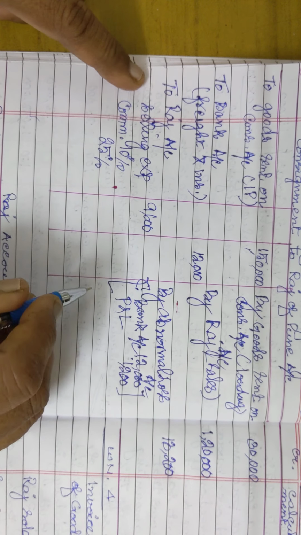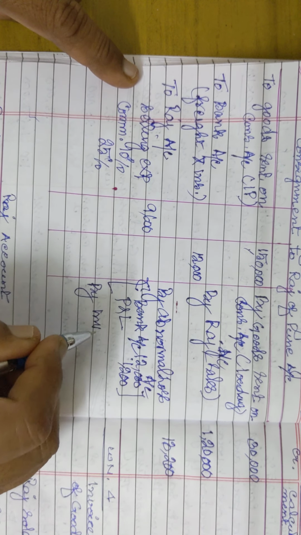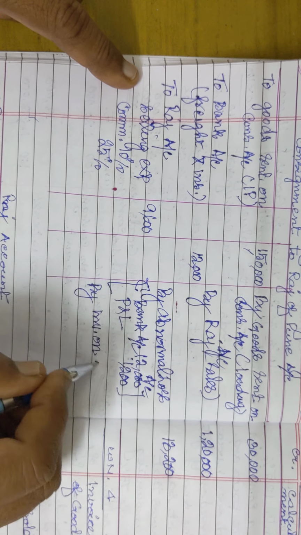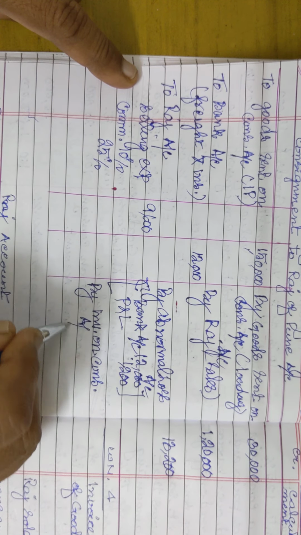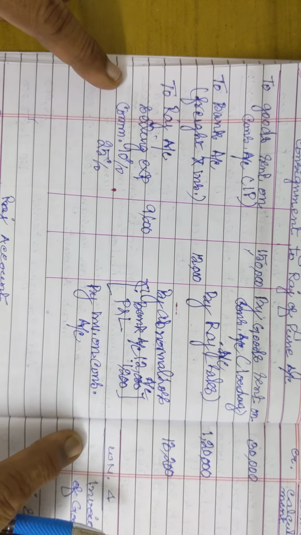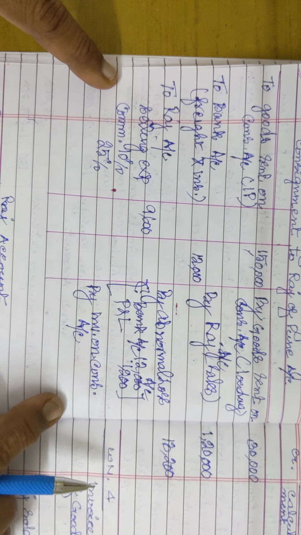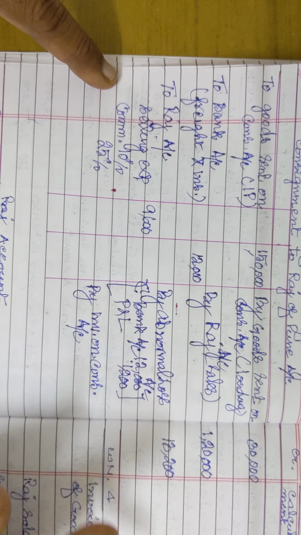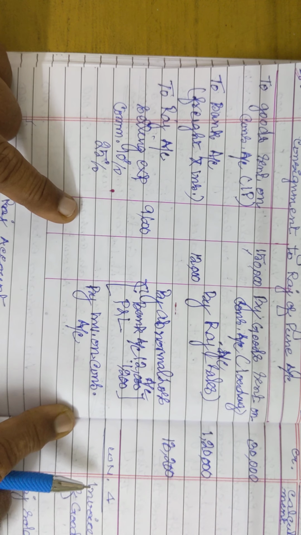Now we will be entering the stock account. This is by inventories on consignment account. This we have to record here because this is sent at invoice price. We have to write the inventories on consignment account again at invoice price here, and this is loaded with profit. So that element has to be removed by debiting the consignment account.